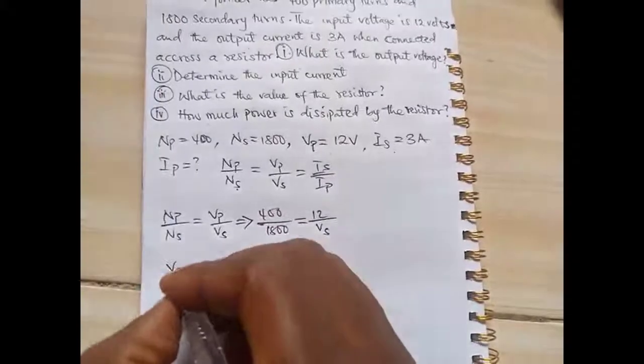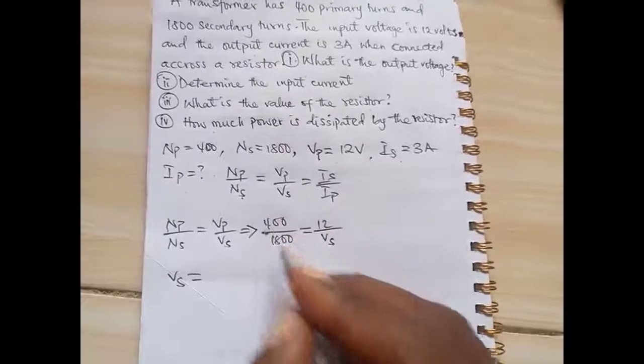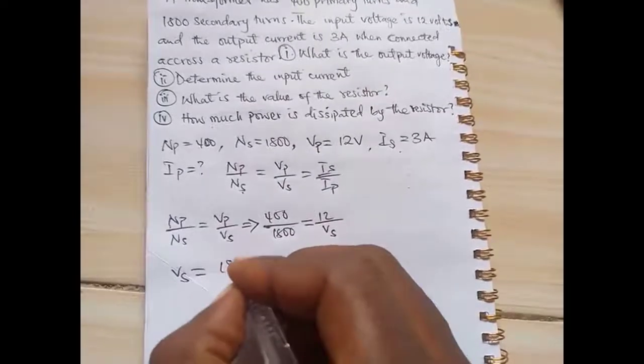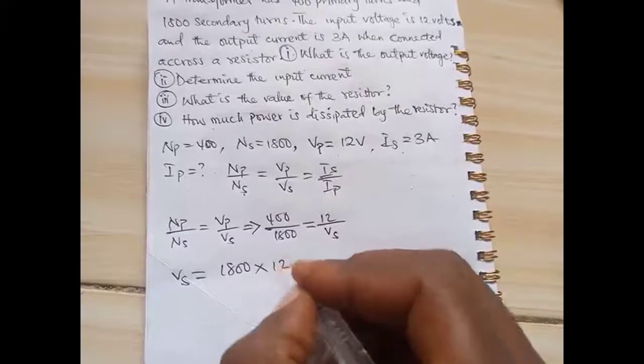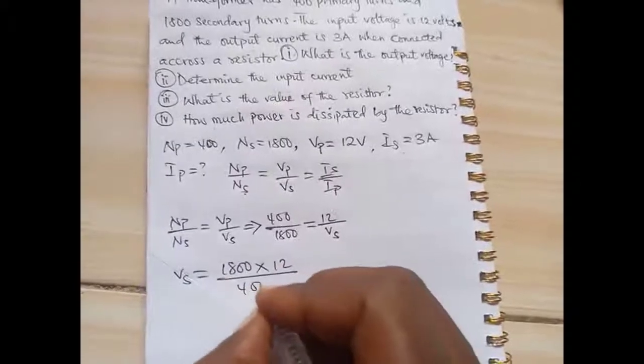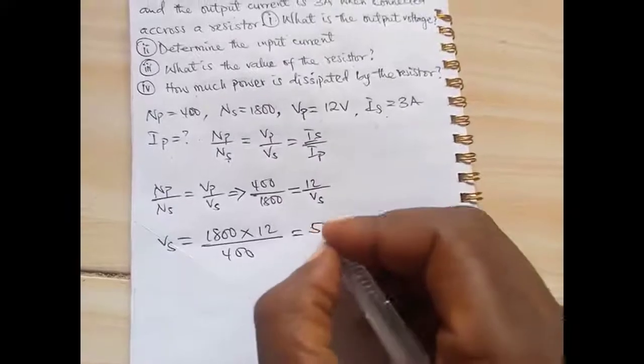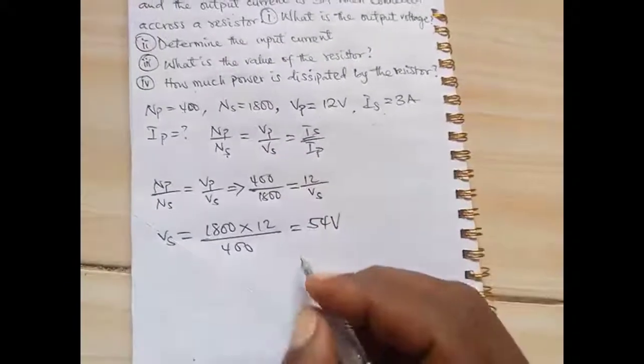If we make Vs the subject of the formula, we multiply this and divide by this. So we have 1800 times 12 over 400, and we get 54 volts across the resistor.